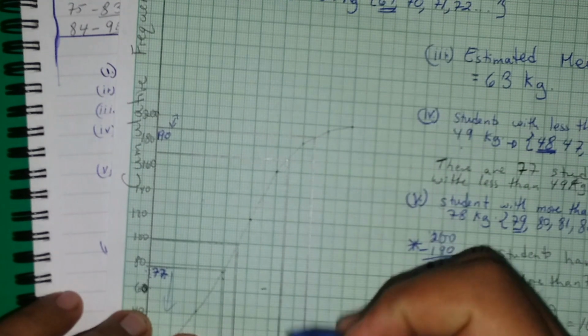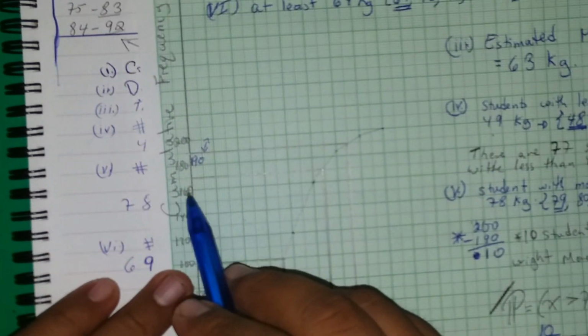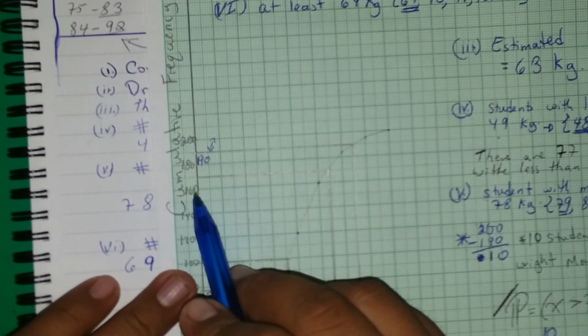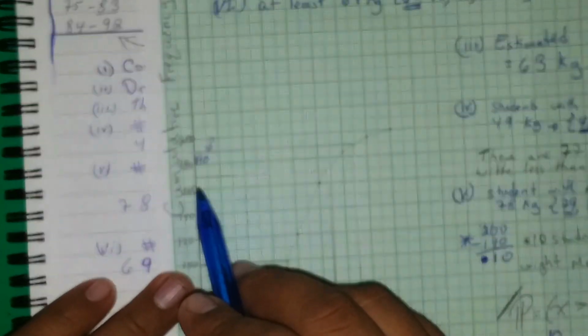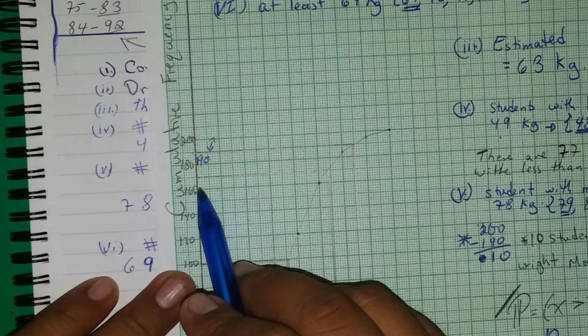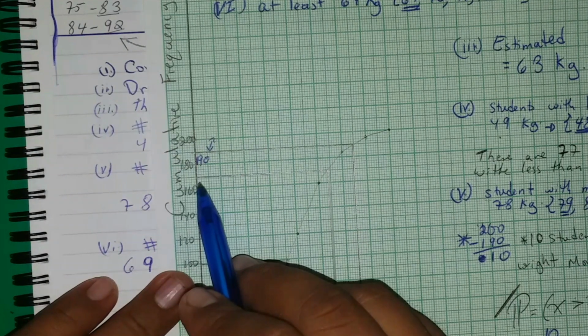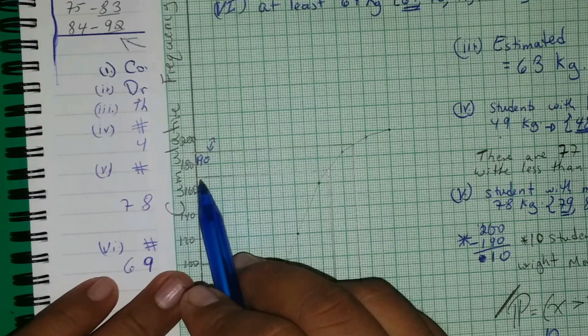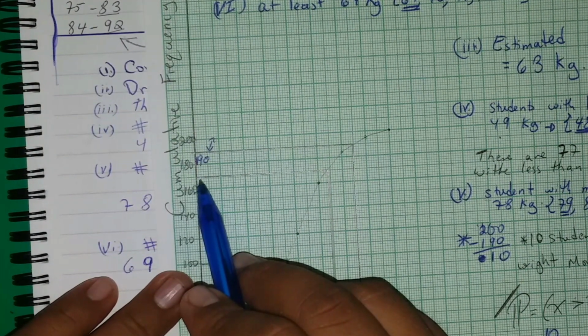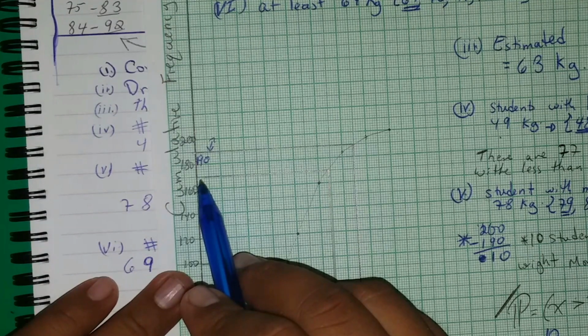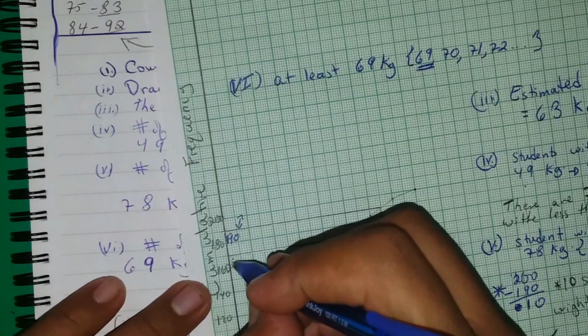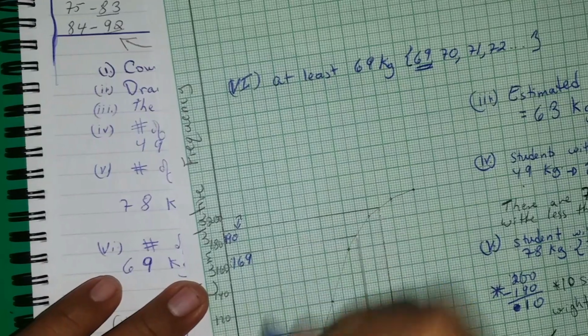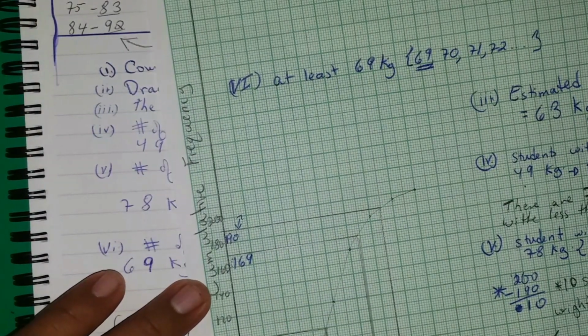And then to find out what that number is, that's going to be 160, 162, 164, 166, 168, and it's half of the two little lines there, so that's going to be 169. That is what we have, 169.